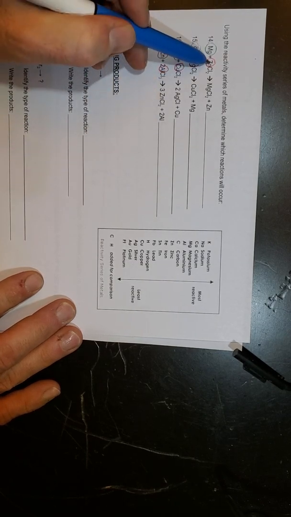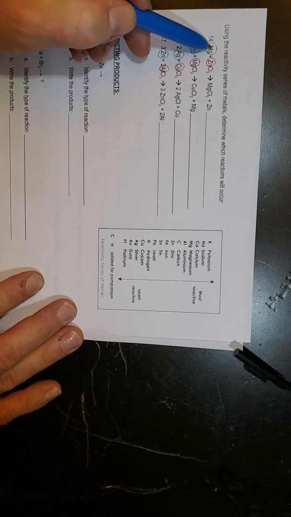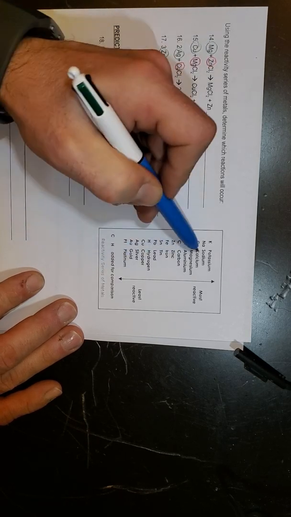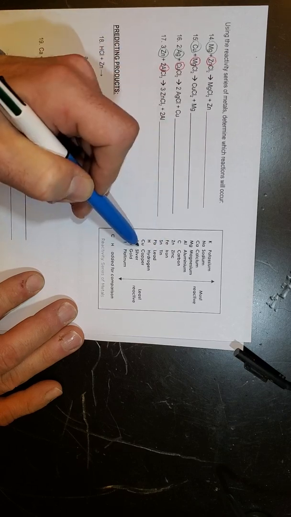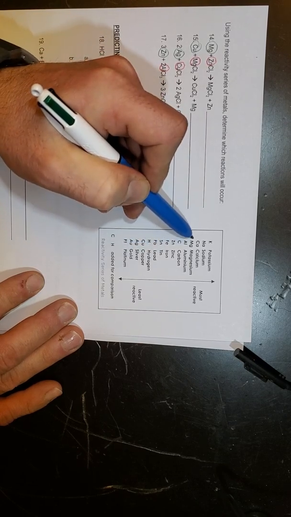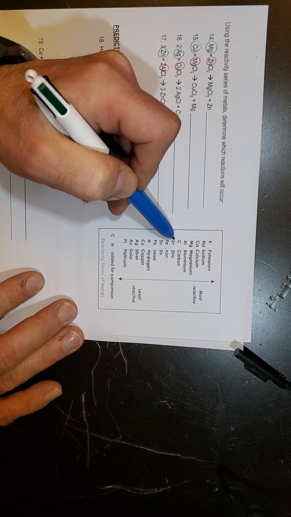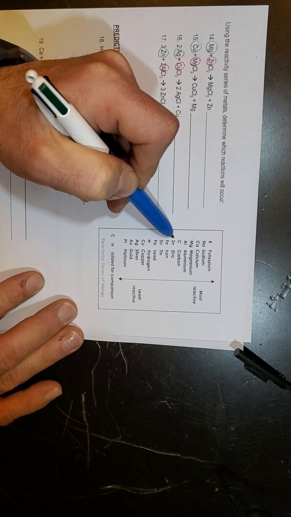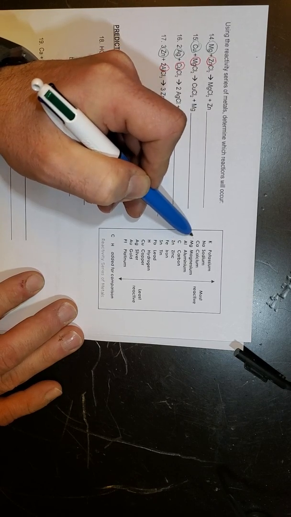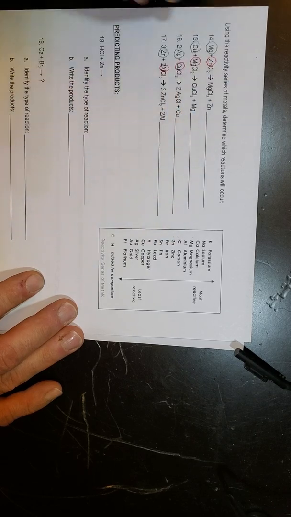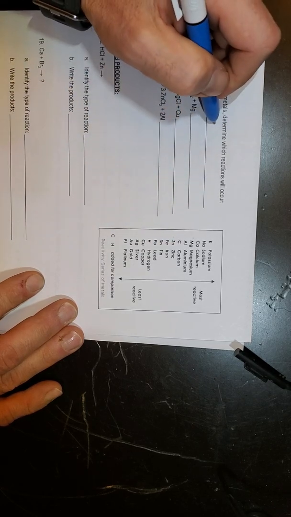So let's compare magnesium to zinc. We're saying that magnesium will replace zinc. Let's look at this activity series. Here is magnesium, and here, where are you, zinc? Here is zinc. So magnesium is more reactive than zinc, so this will happen.